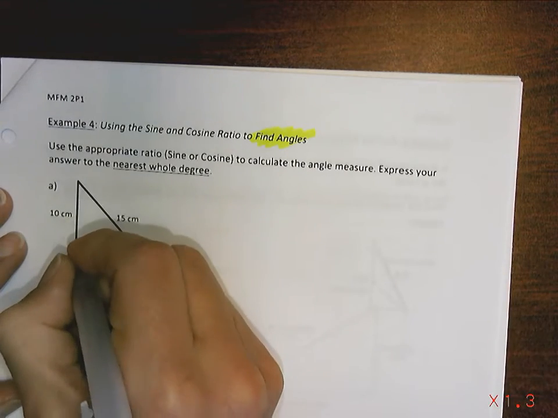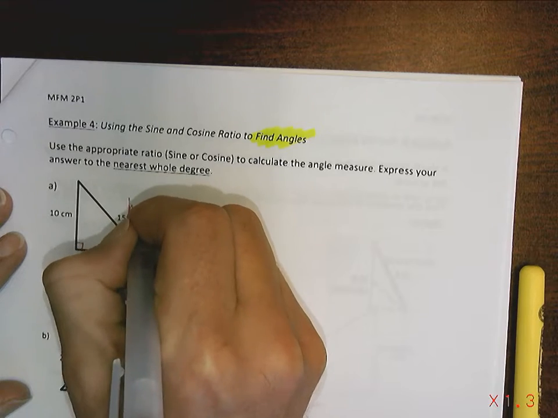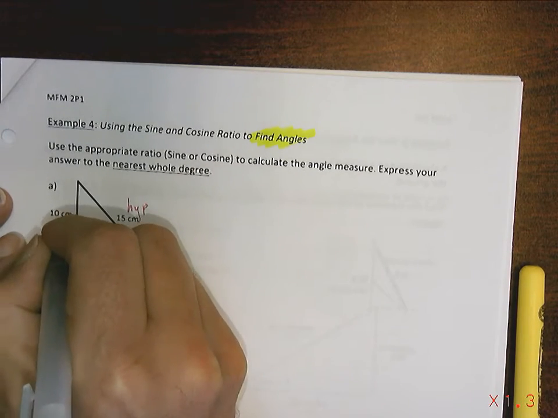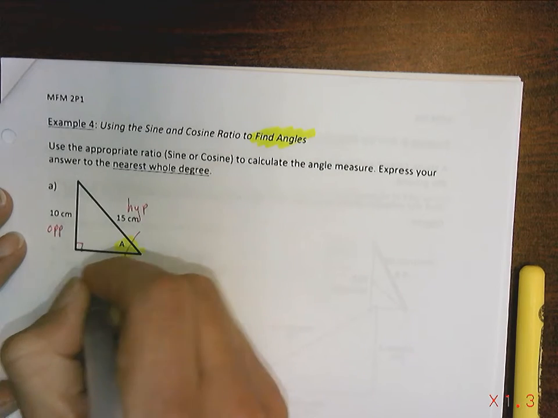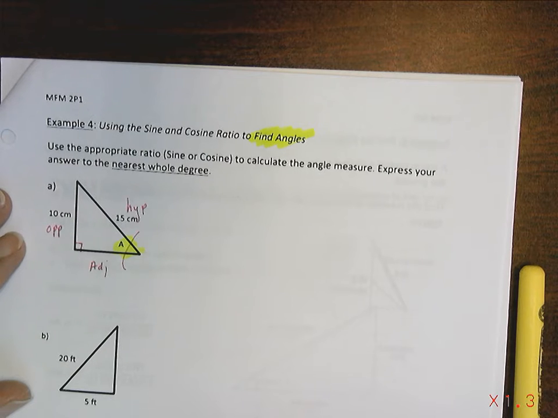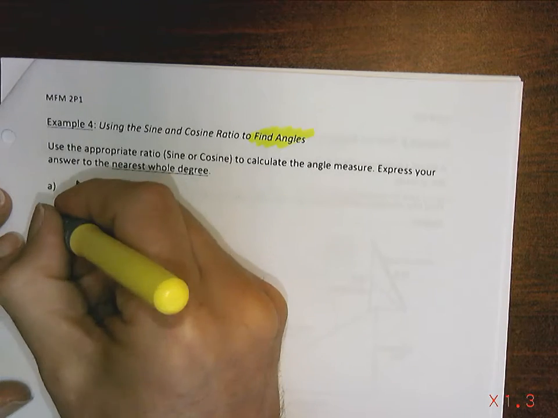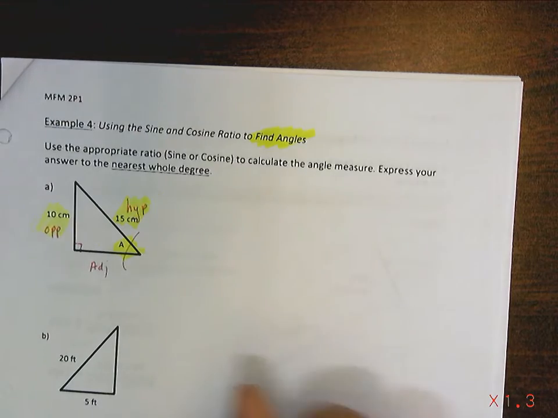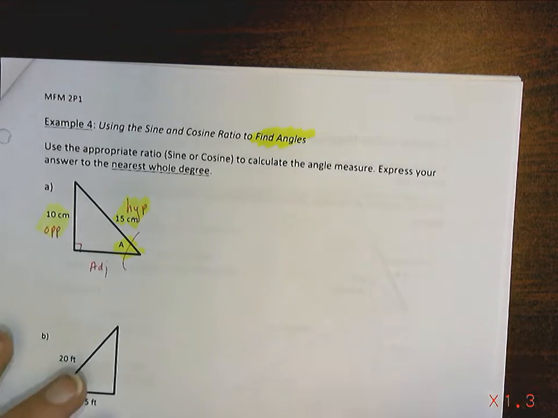Well, that's 90. That makes this the hypotenuse. To angle A, that makes this side opposite. And to angle A, that makes this adjacent. Then stop and think about what you're doing. I want to use a trig ratio to find angle A that uses opposite and hypotenuse. Well, that's going to be sine.